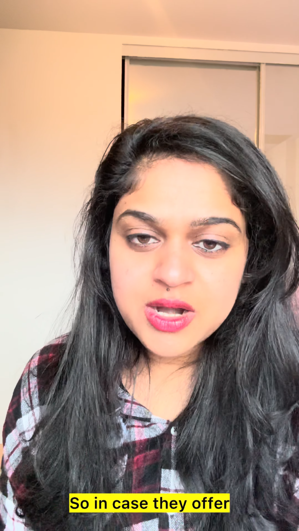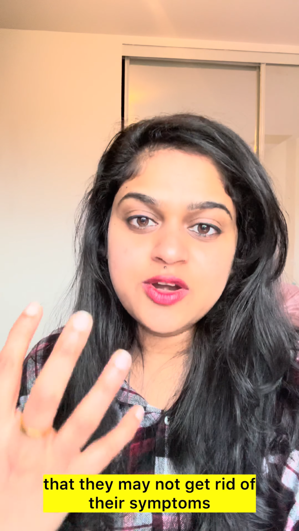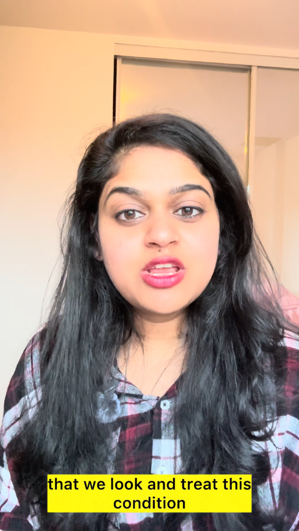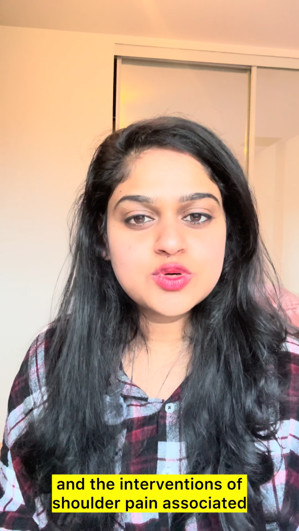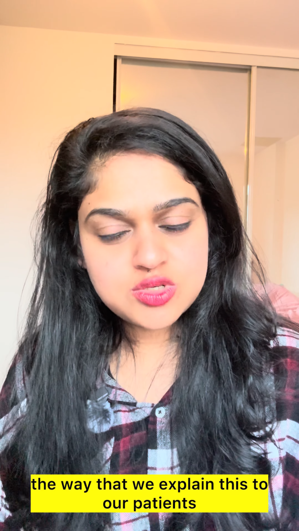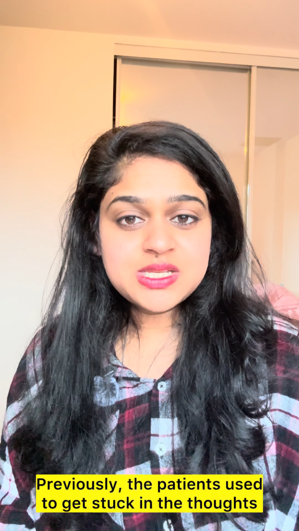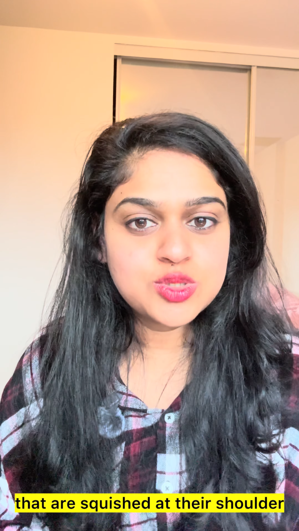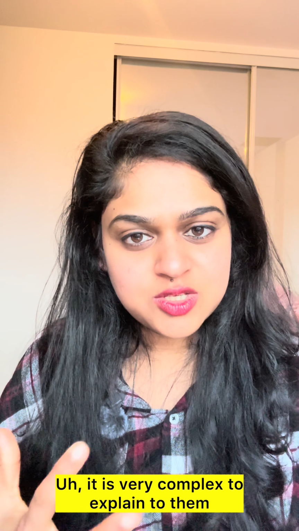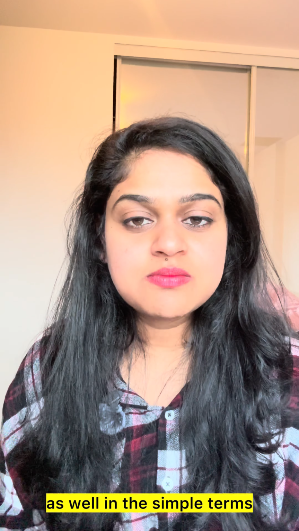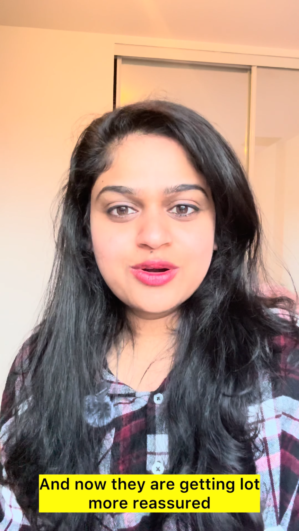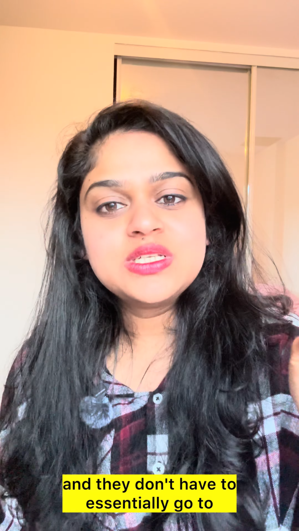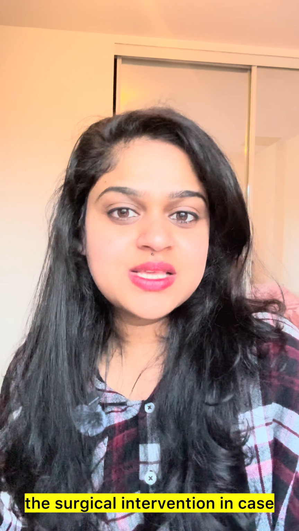In case they do offer it, the patients are told that they may not get rid of their symptoms totally following their surgery. So this not only brought a change in the way that we look at and treat shoulder pain associated with the subacromial bursa, but also the way that we explain this to our patients has completely changed. Previously, the patients used to get stuck in the thought that there are some structures that are squished in their shoulder. It is very complex to explain to them in simple terms. Now they are a lot more reassured about the situation, and they don't essentially have to go for surgical intervention if they get this.